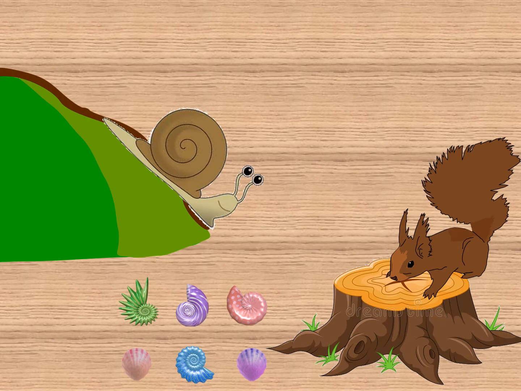And here's my next story here. Now this story has a snail, some seashells, a squirrel, and a stump. And I've also got a hill, and the snail, he's on a slope. What sound do you think we're working with on this story? You're right, we're using the s sound. All right, so let me begin my story.